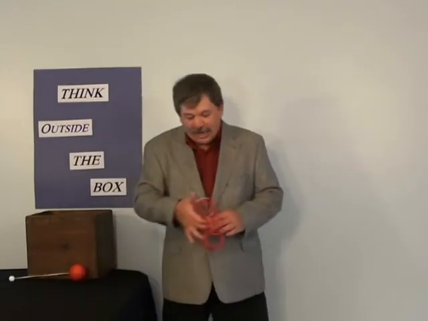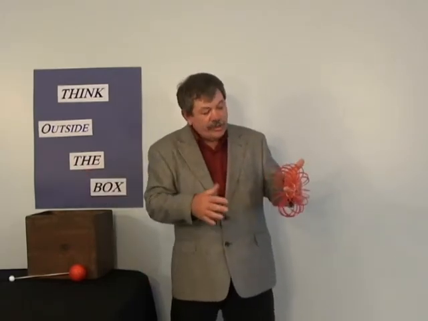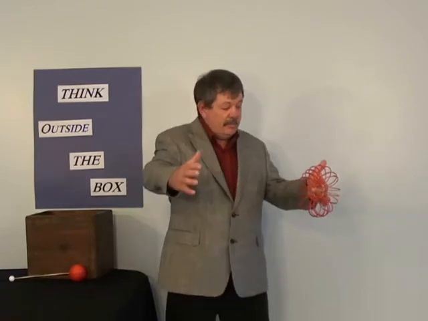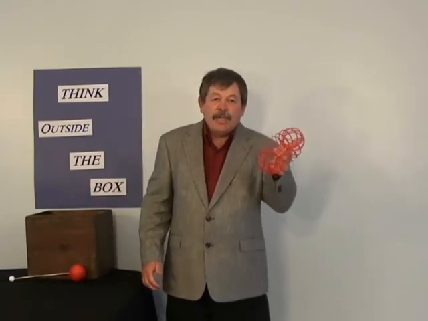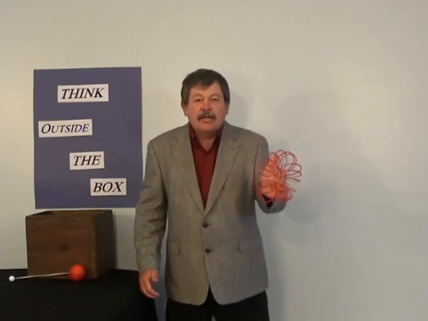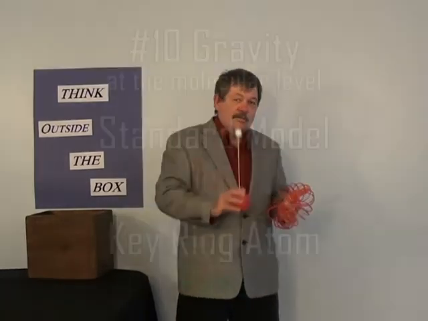However, with the key ring atom, you have a hole. You have circling particles. Particles can now go through the center. And once they start going through the center, any other atom that comes into contact with that stream is going to be pushed that way. This explains gravity at the molecular level very well. Key ring atom passes on gravity at the molecular level. Standard model fails.